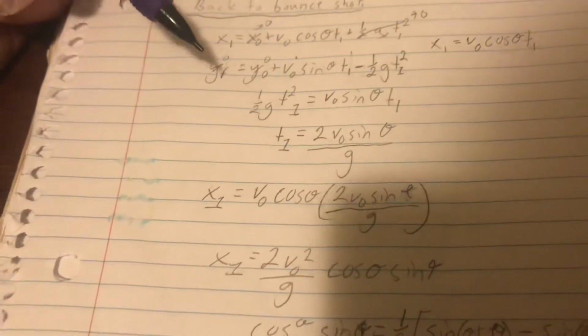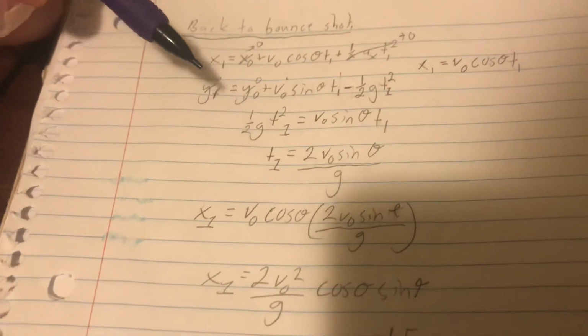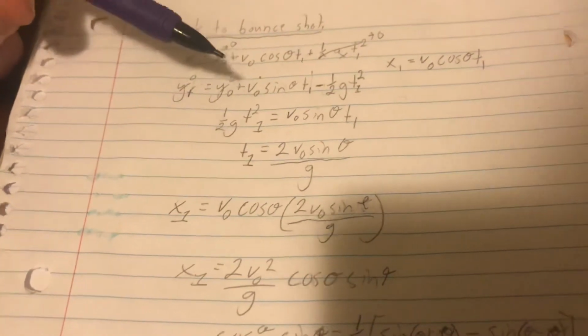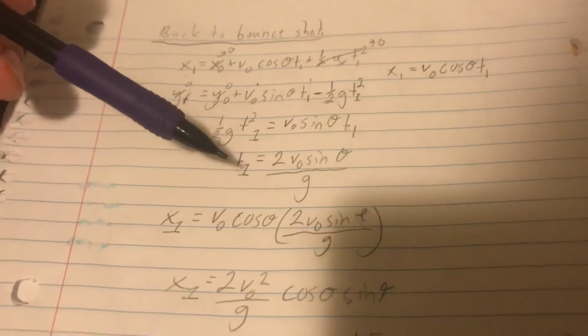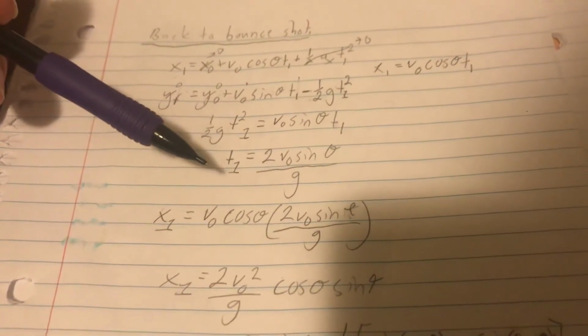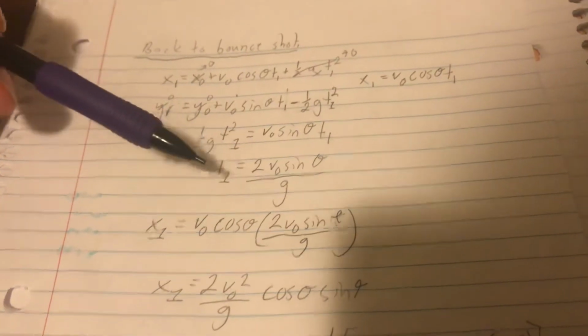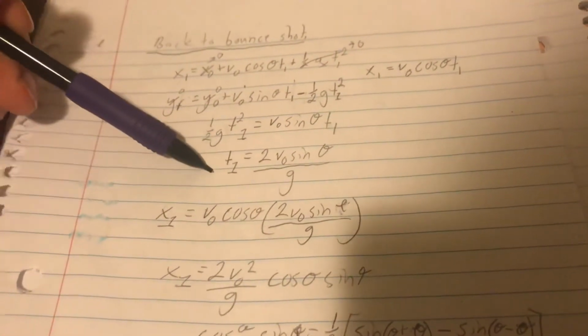The same thing for our y values here, until we reduce and solve for t again, for time 1 for the first arch.